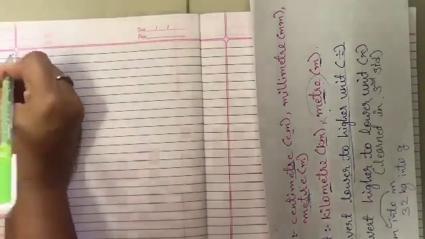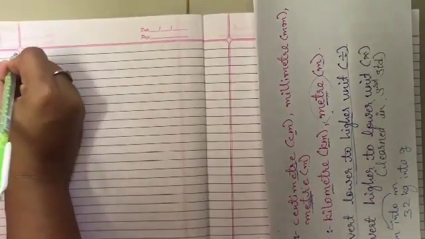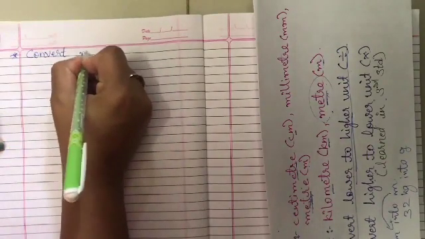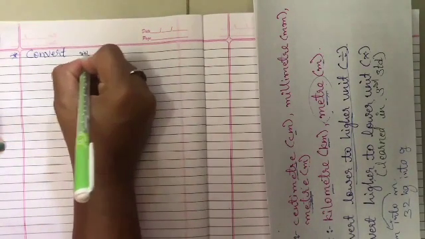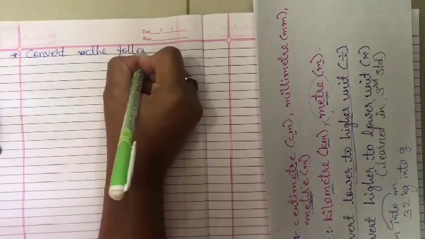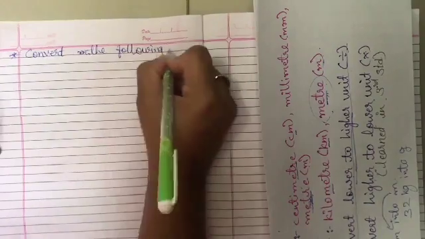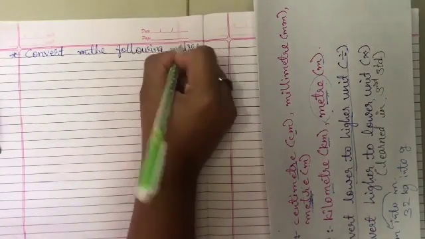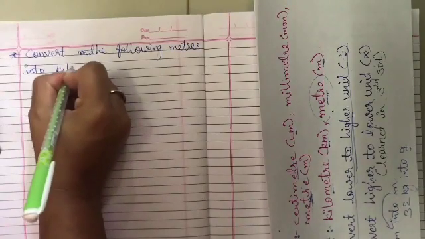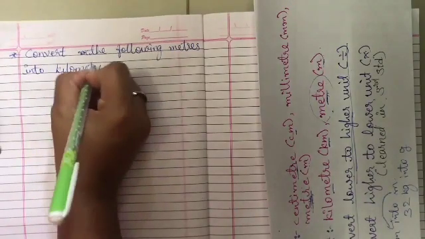I'm keeping this on one side so that it will be remembered. Convert the following meters into kilometers.